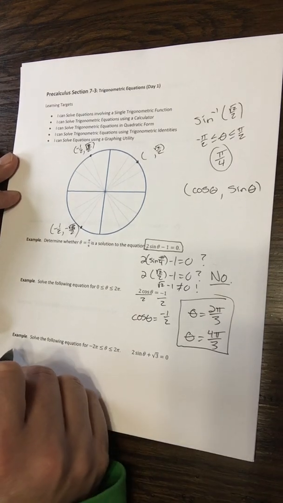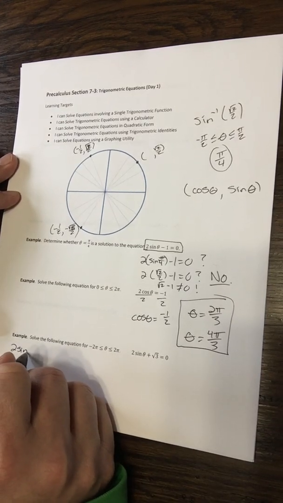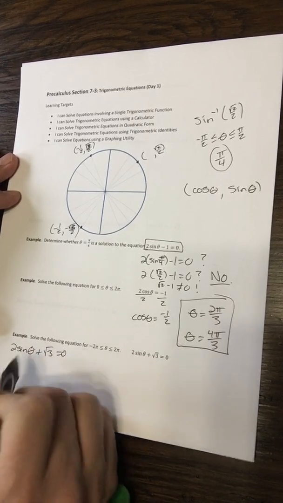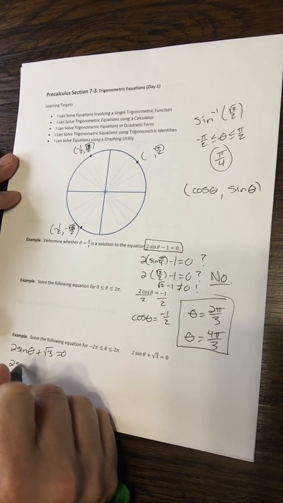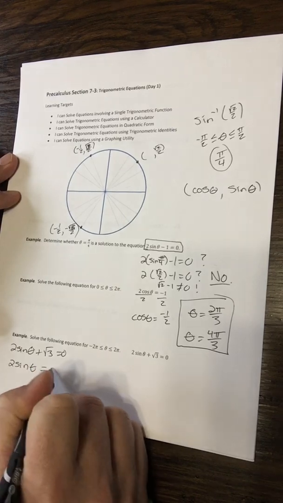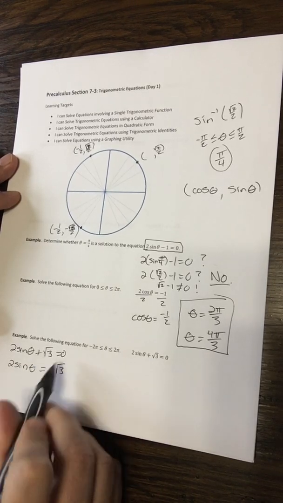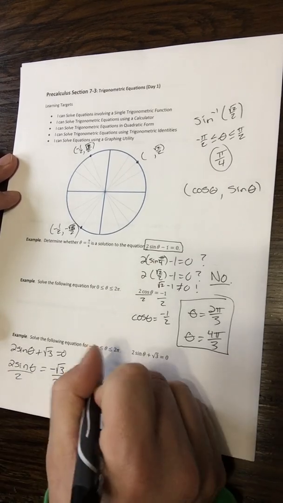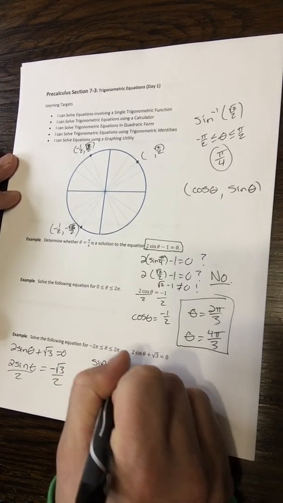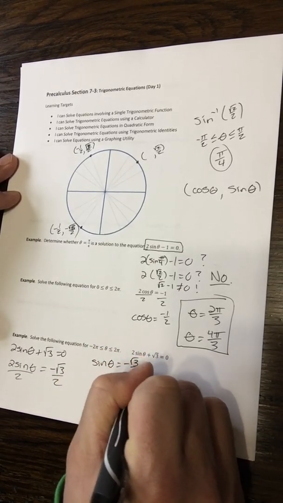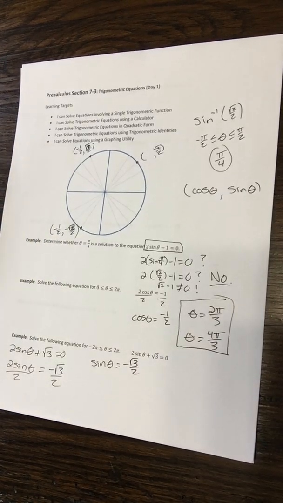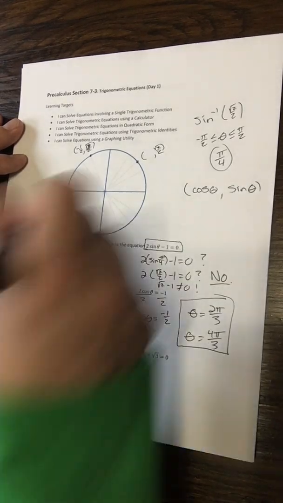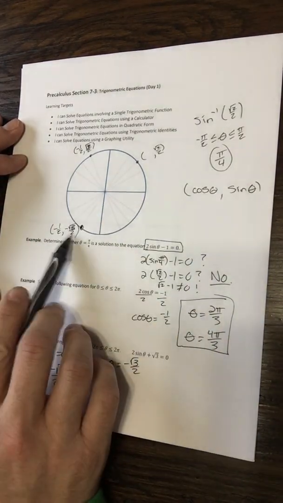Okay, I'm going to write it over here so I have a little more room. 2 times the sine of theta plus the square root of 3 equals 0. I'm going to subtract the square root of 3, so I get 2 times the sine of theta is equal to negative square root of 3. Then I'm going to divide by 2, and I end up with the sine of theta is equal to negative square root of 3 over 2. Now, where does that happen? It happens here. Again, we're at the same place, 4 pi over 3.